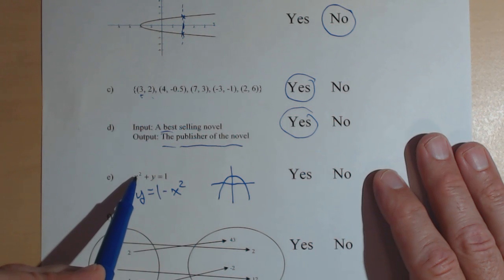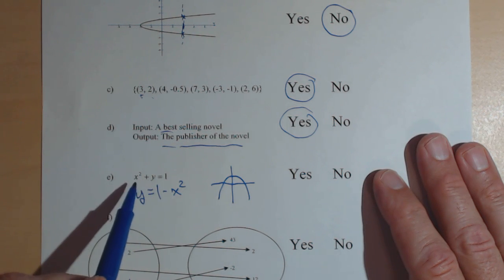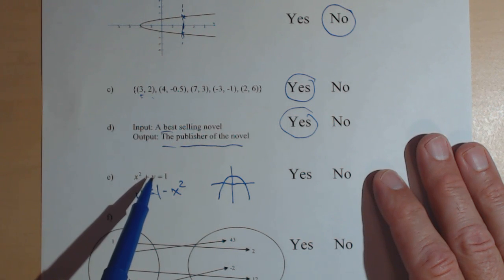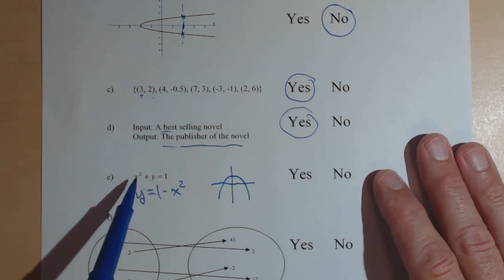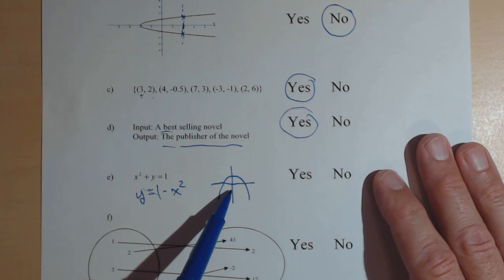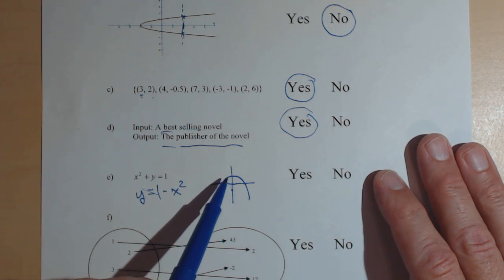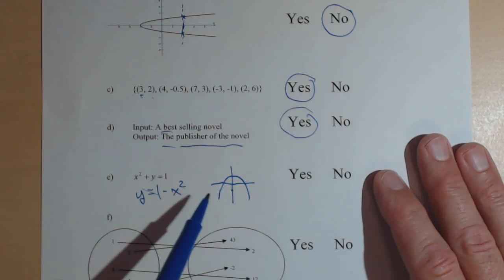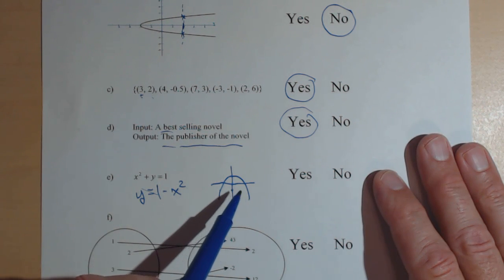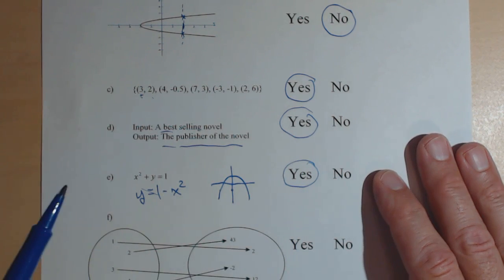The other way is having the square on the x and not on the y is going to allow unique outputs for multiple inputs. So now as we can see, we have two separate inputs for the same output, but we don't have two separate outputs for the same input. So this is going to be a yes.